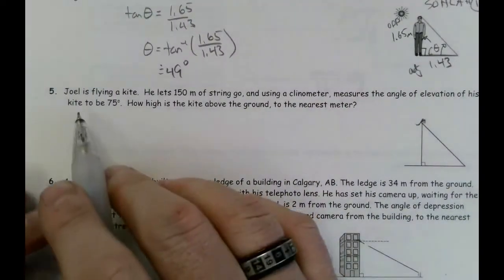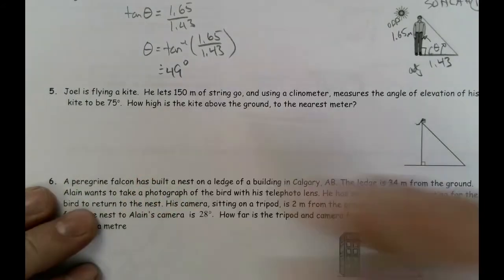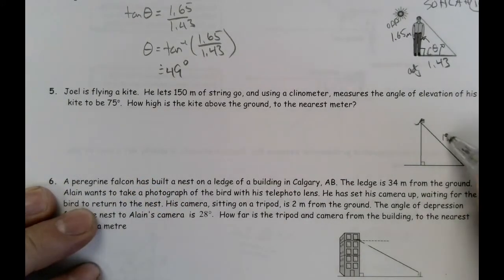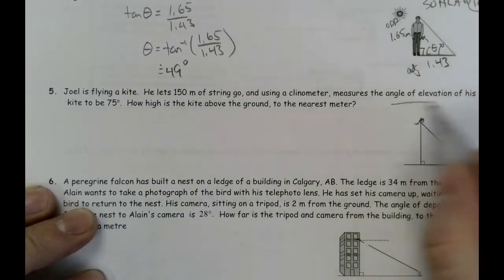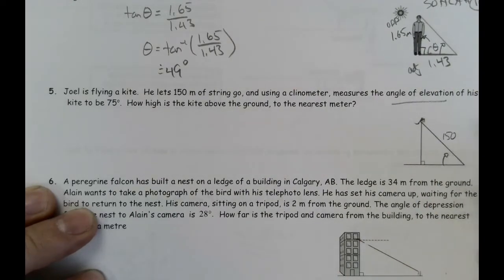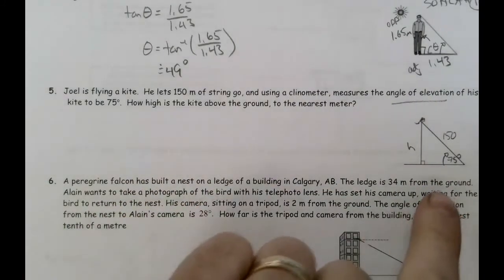Now, in this problem, we read Joel is flying a kite. He lets 150 meters of string go. Okay, so that's going to be the hypotenuse there. And using a clinometer, he measures the angle of elevation of his kite to be 75 degrees. So angle of elevation, so from the horizontal up, 75 degrees. How high is the kite above the ground? There we go. So what have we got?